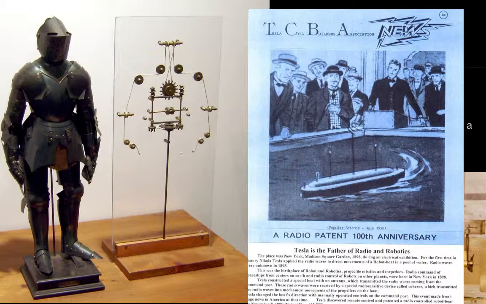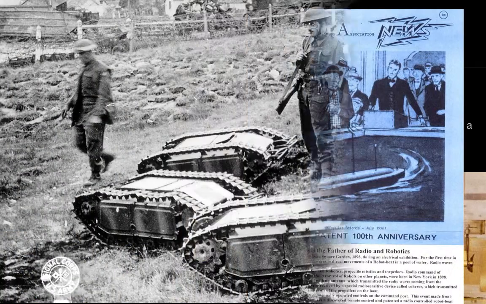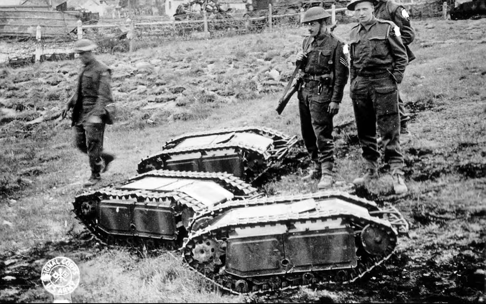Tesla, who is considered today a father of both radio and robotics, demonstrates his remote control boat, very much underestimated at the time. So you see this tradition is quite old, but quickly it was brought to military application.